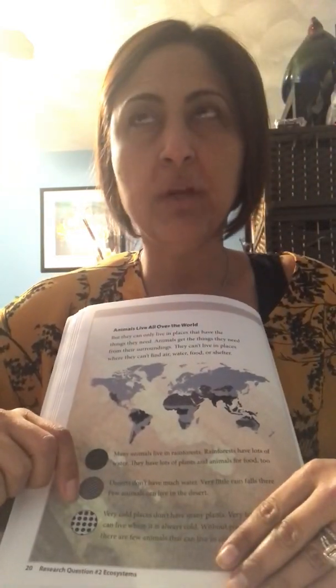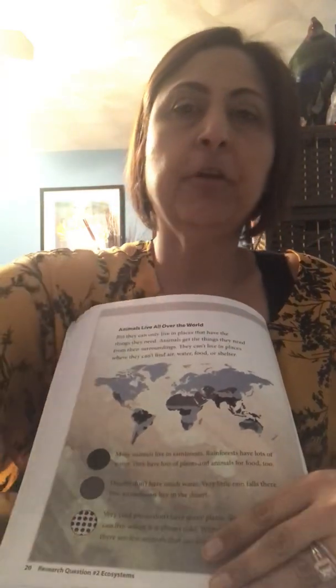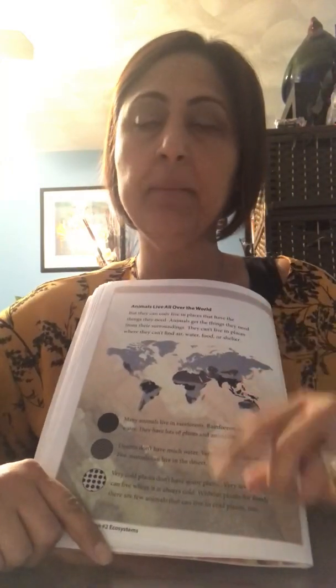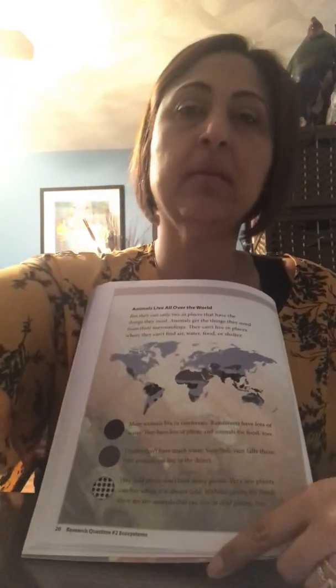So one of your research questions is to think about where your animal lives, and if it could live in the desert, and if it could live in the Arctic, and if it could live in a rainforest. There are some animals that can live in more than one habitat, but not all animals can do that. So you're going to have to research to find out where your animal can live.